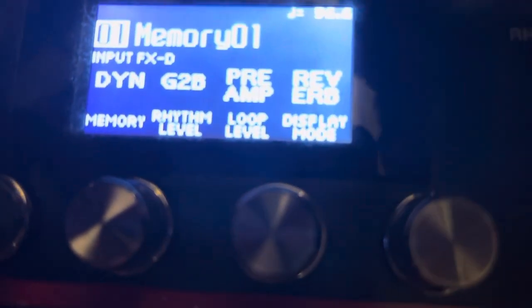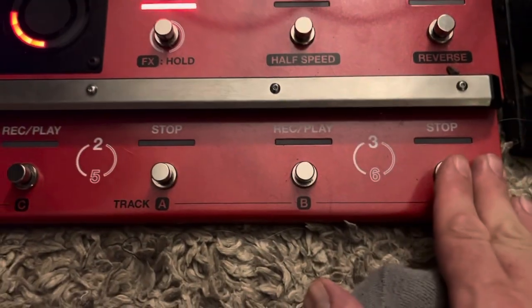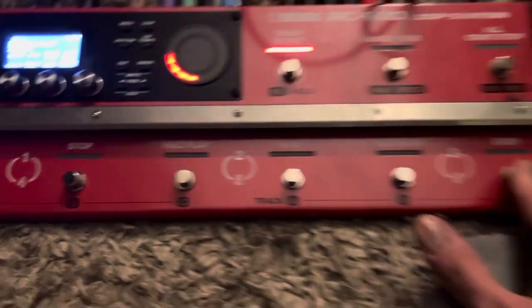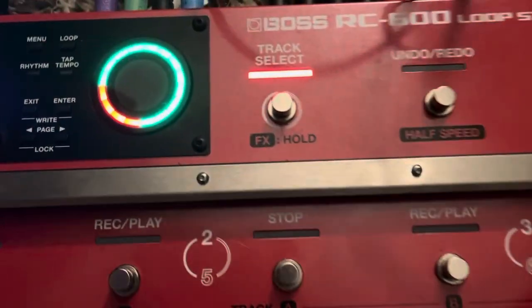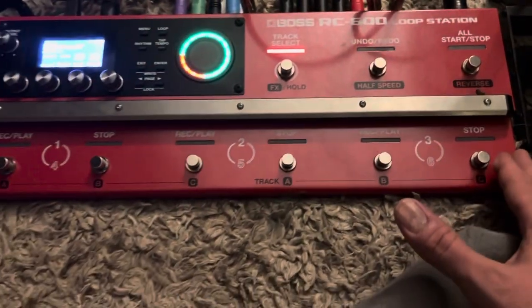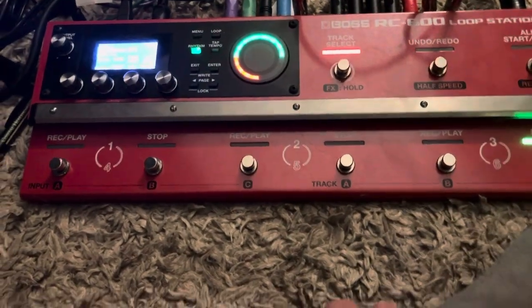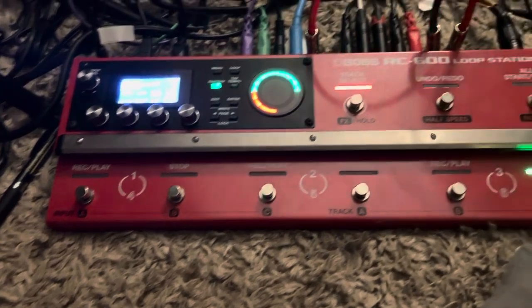I'm on effects bank D, which is my drum effects. I can tap tempo up here and start and stop the beat there. So I'm going to start the beat and I'm going to show you what the effects sound like. Let me just do that right quick and I'll explain how it works. So there's a beat, no effects.